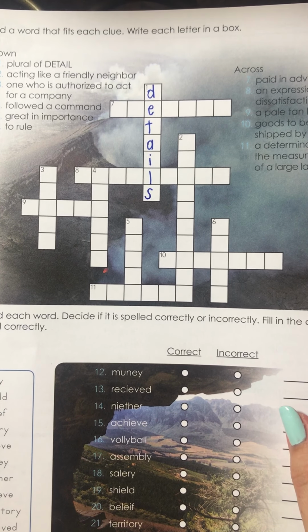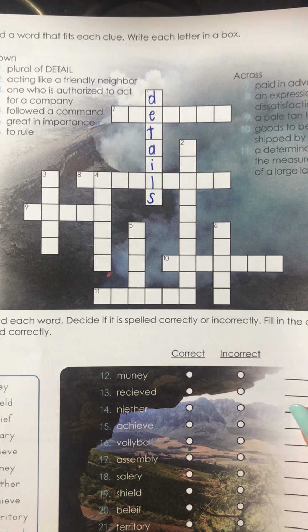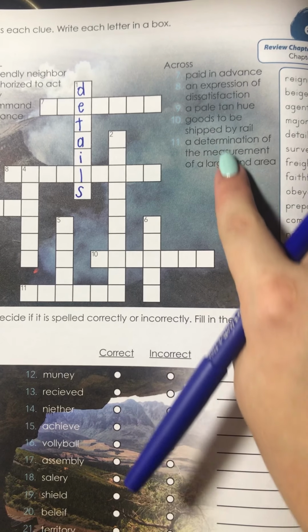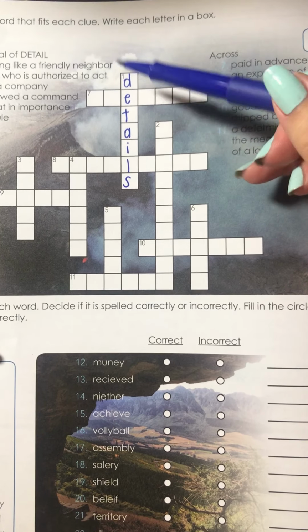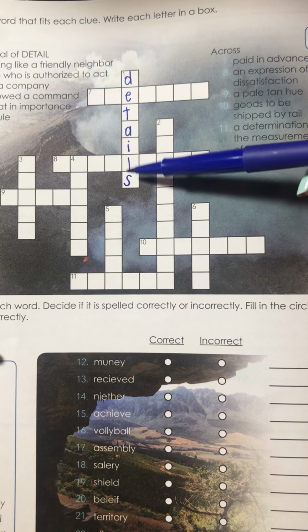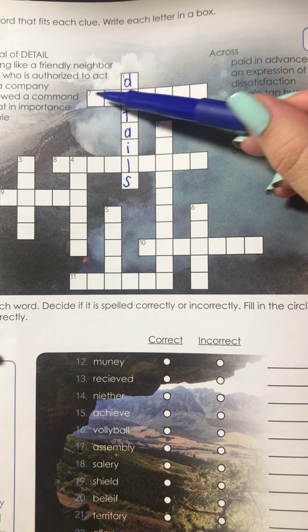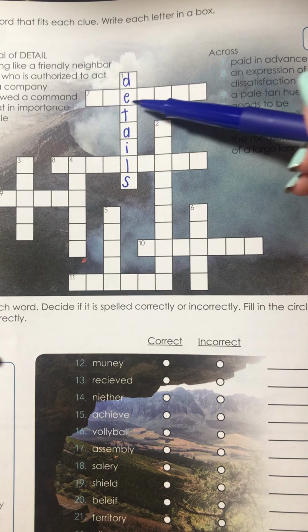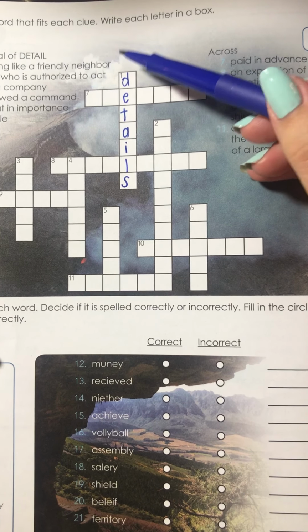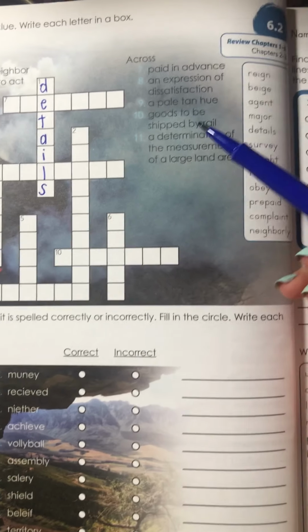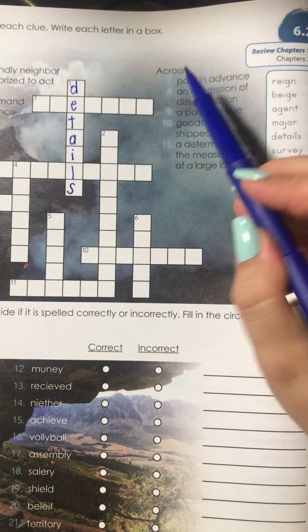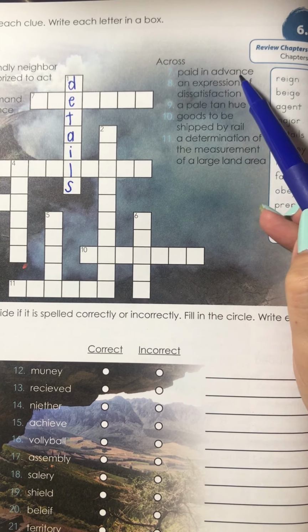So then we can either go down again, or we can go across, however you feel comfortable. If I already have a word down, then I like to use one of the words that already has a letter in it because there's a hint there. So I would like to go from 1 to 7 across. So let's see what 7 across is. So this one says paid in advance.